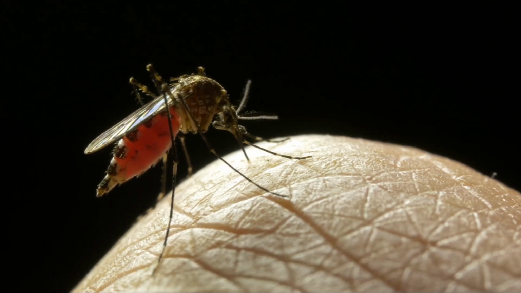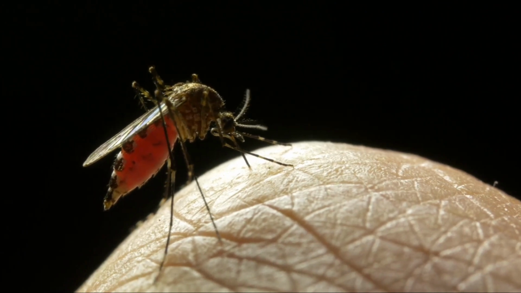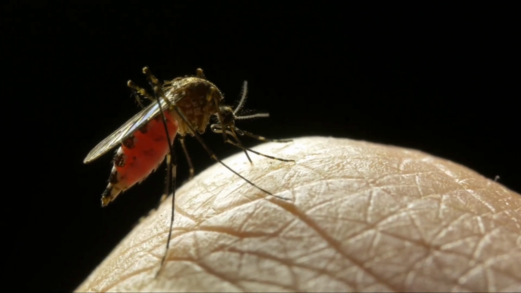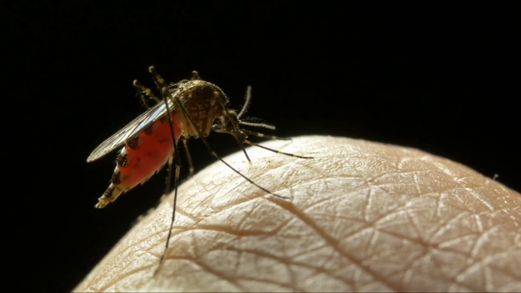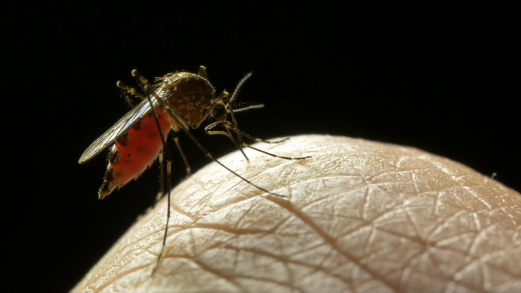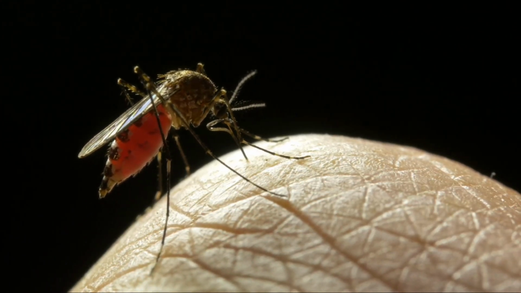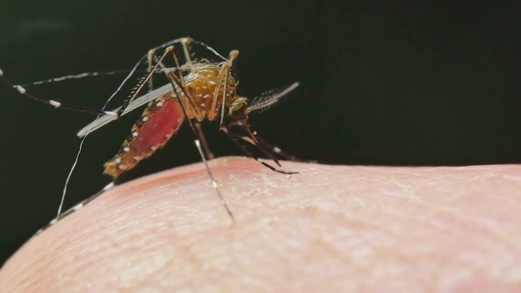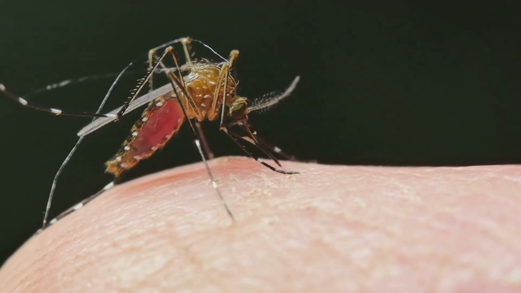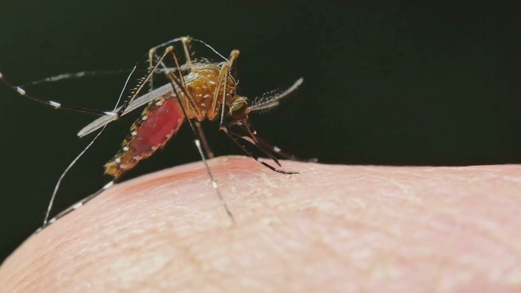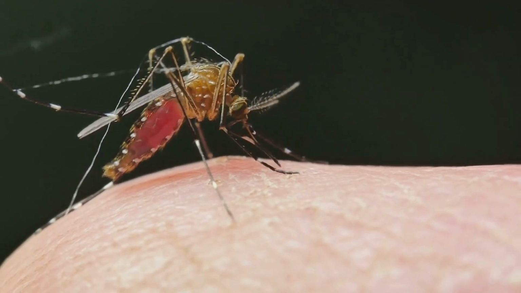Dengue, often referred to as breakbone fever, is a severe flu-like illness that can sometimes become life-threatening. Symptoms usually start with a high fever, severe headache, pain behind the eyes, and joint and muscle pain. In severe cases, it can lead to dengue hemorrhagic fever, which can cause bleeding, blood plasma leakage, and even death.